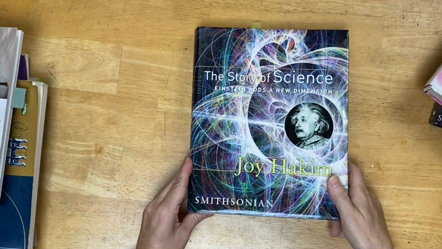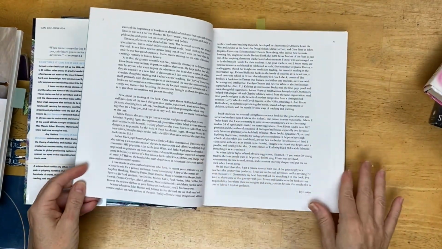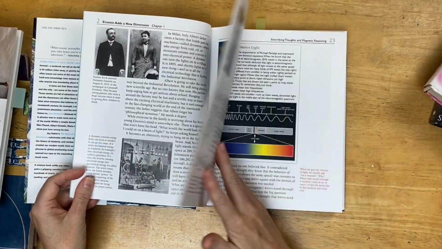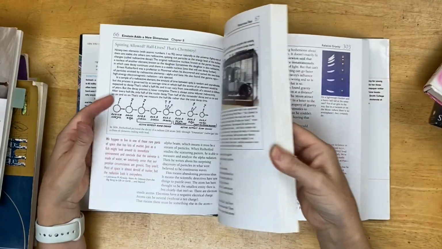And the last in that series is Einstein Adds a New Dimension, and this is more modern history of the sciences that we will get into later, maybe next year.